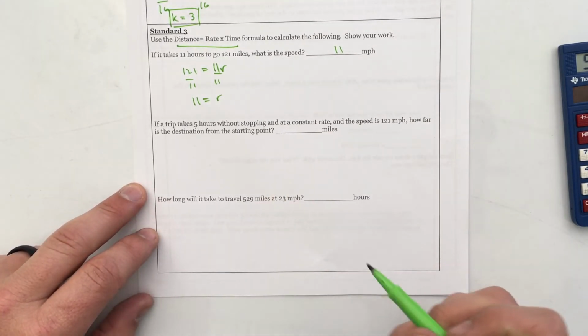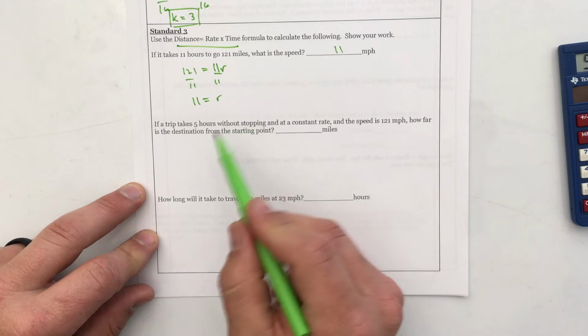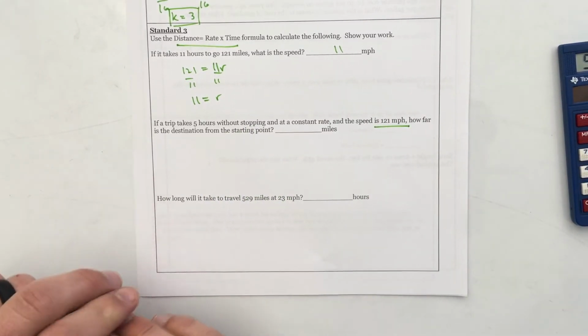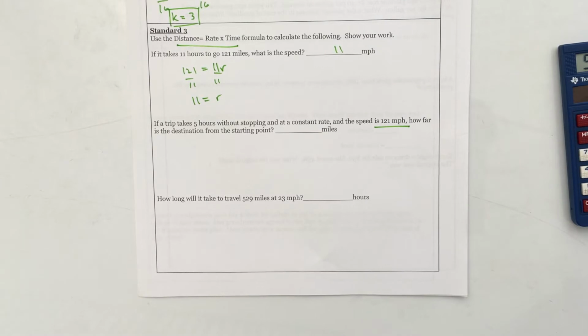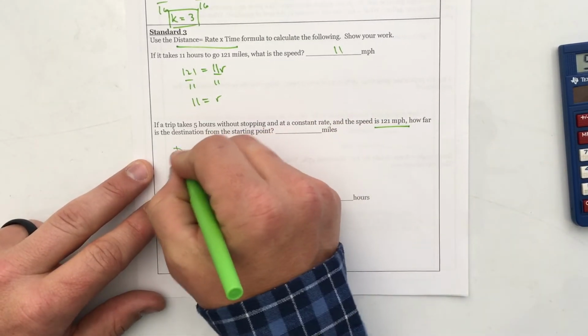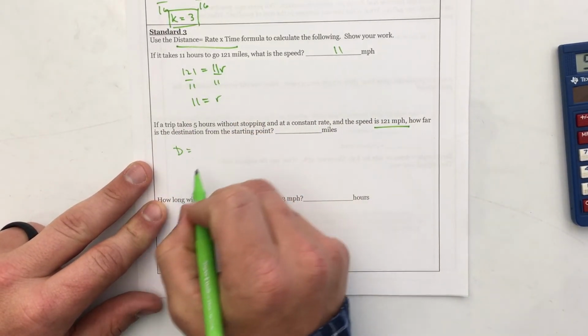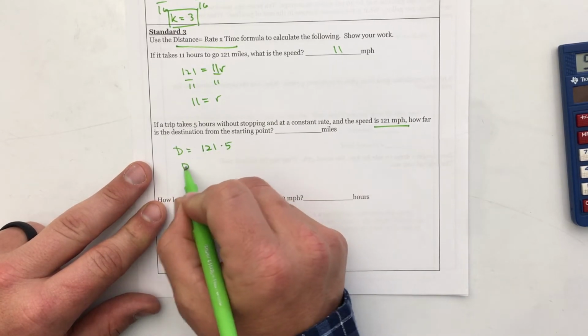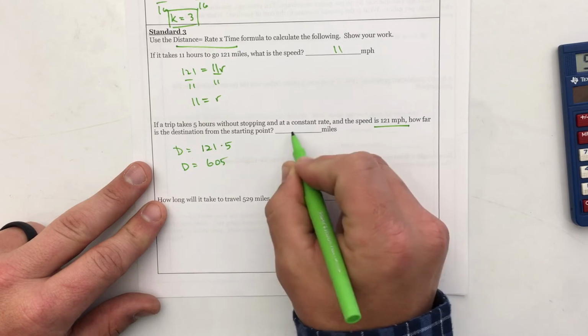For this problem, if you're traveling 5 hours without stopping and you are traveling at 121 miles per hour, you're going to go a pretty good distance, right? Some people divided this and got like 24 and said you went 24 miles. But no, in this case, distance equals rate, which is 121 miles per hour times time. So distance is 605 miles.